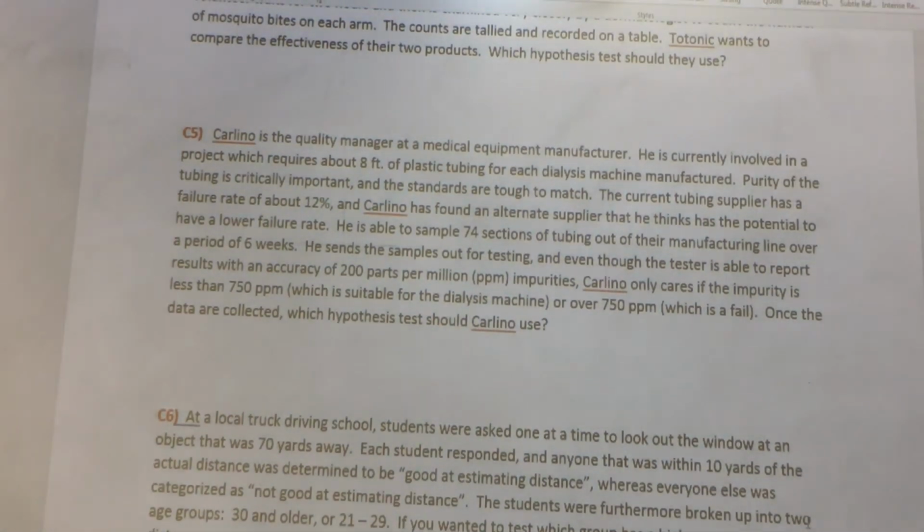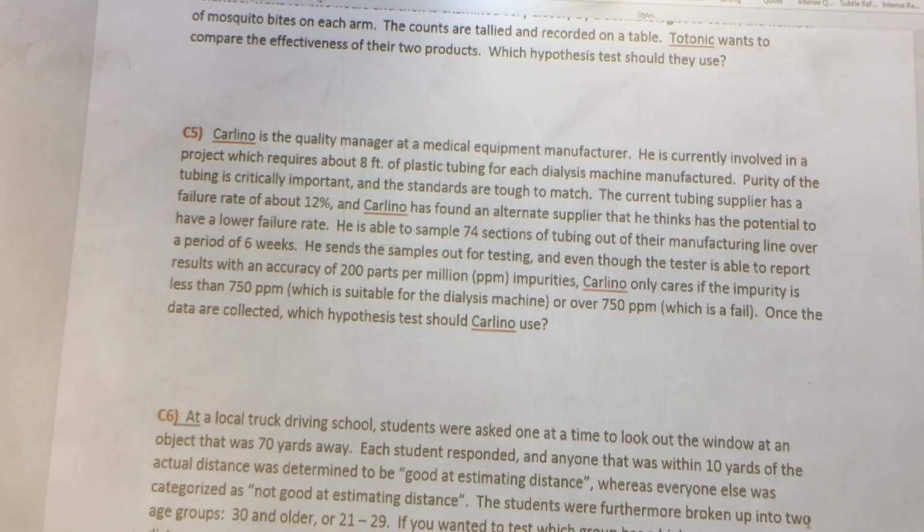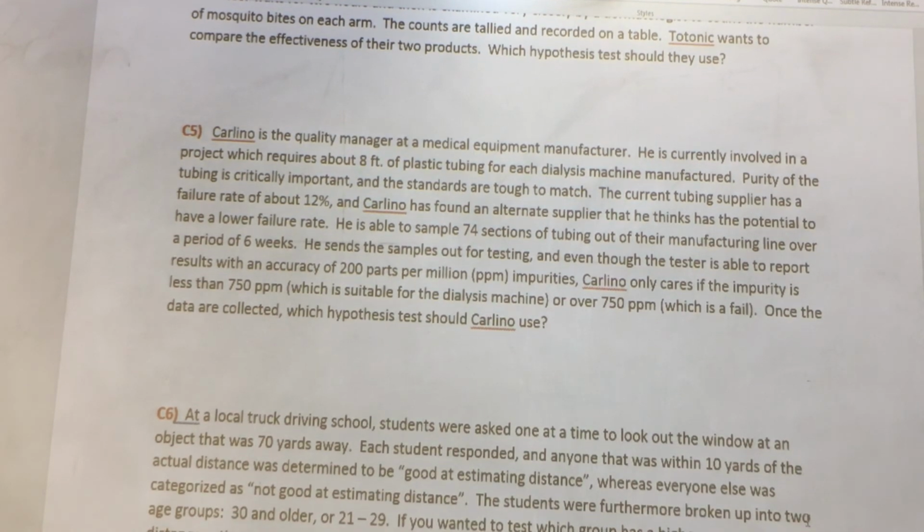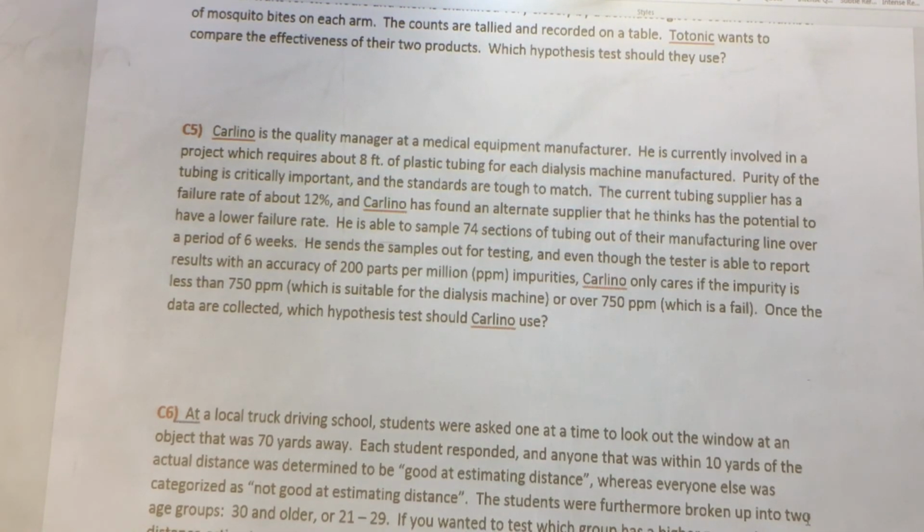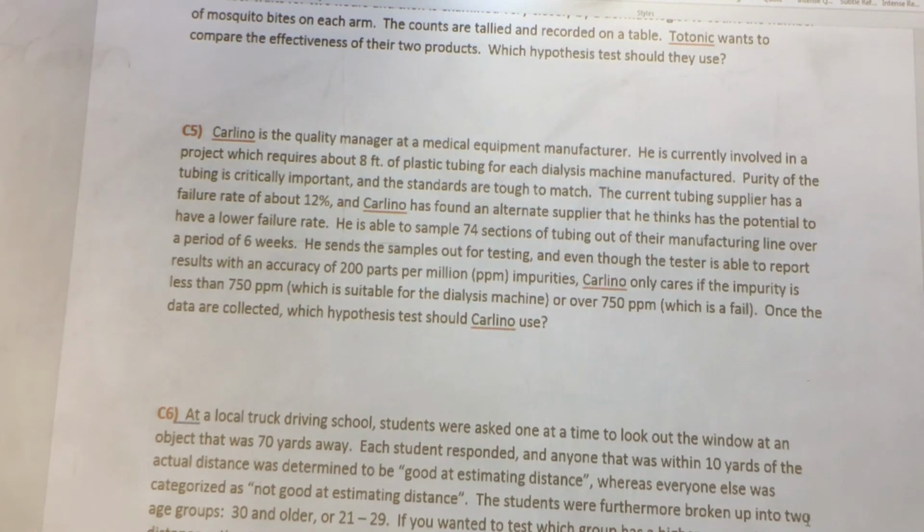I have a quick question for the test that's today. For the three scenarios at the end, is it going to include chapters 9, 10 and 11 as well? Yes, it could be any chapters. Any hypothesis test is fair game on scenarios.